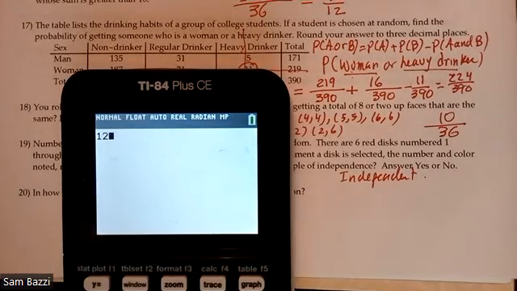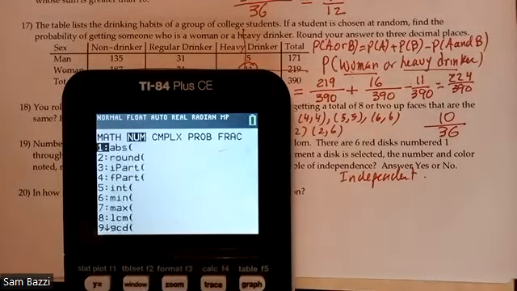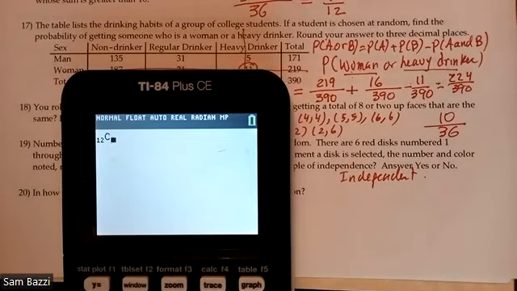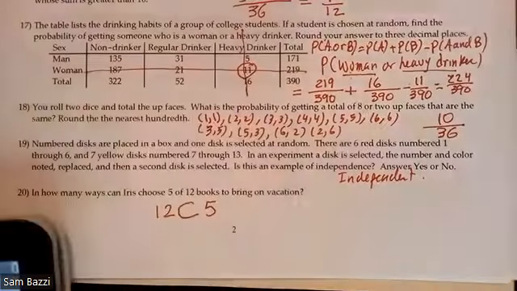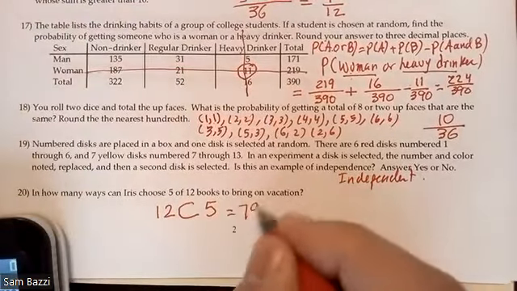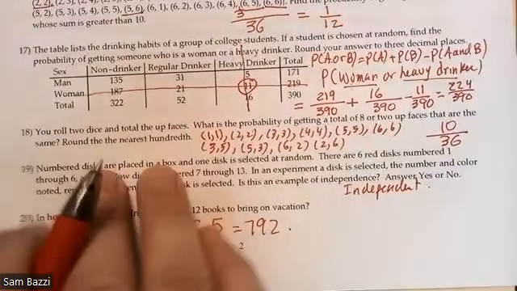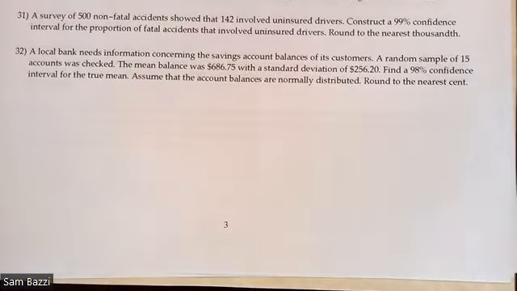You put the 12 on the home screen. You go to math, you go to probability, and you go to nCr, number 3, and then you can put 5, and here you go. The answer is 792. Any questions, guys? Okay, I'm going to move to the next page.